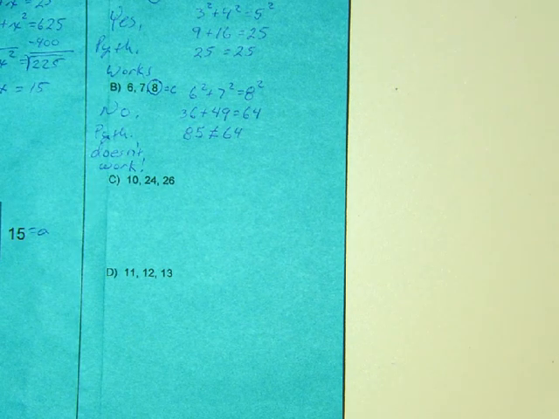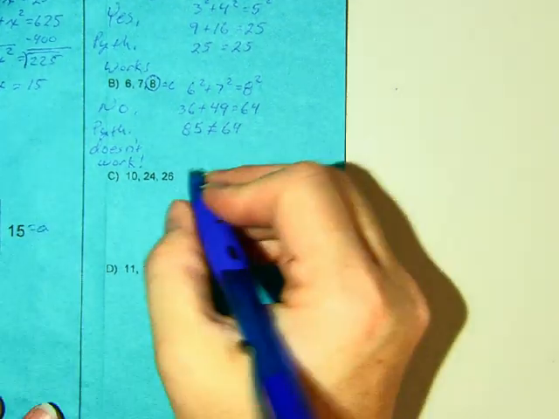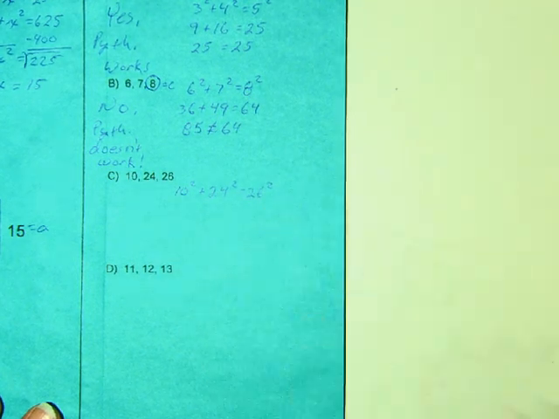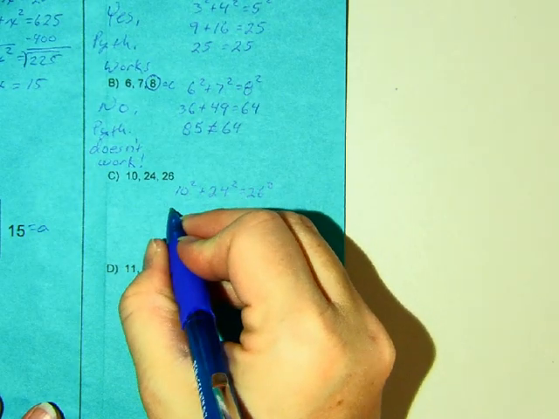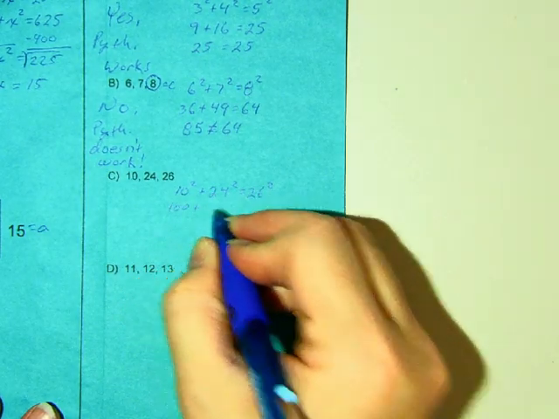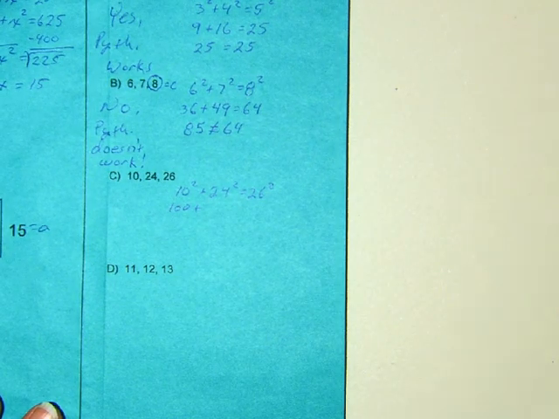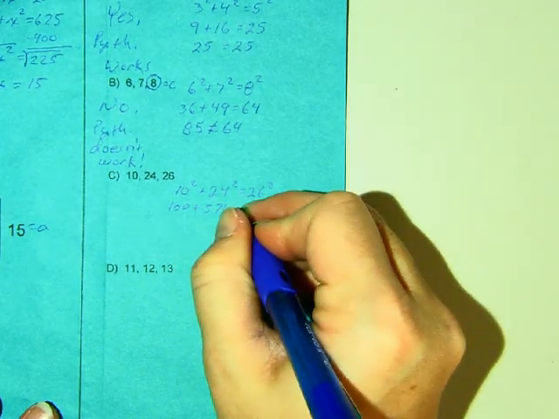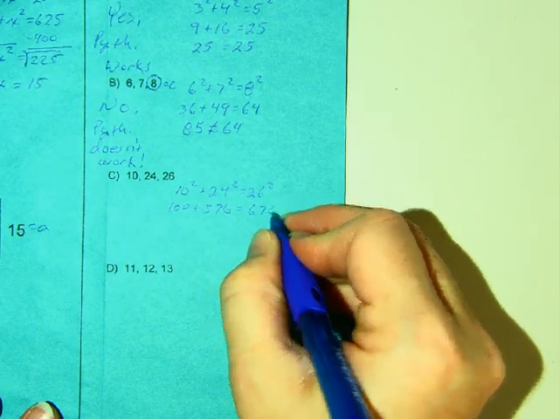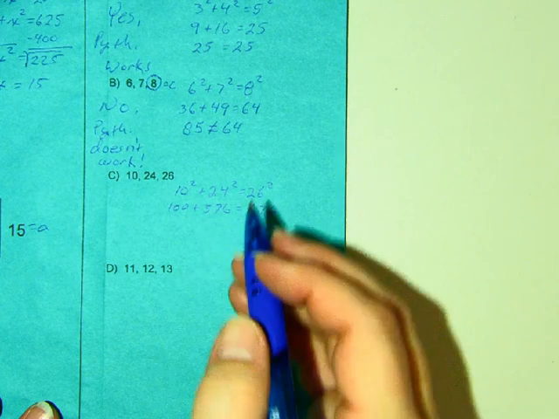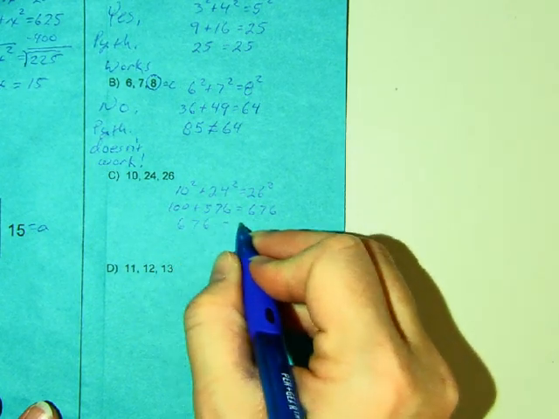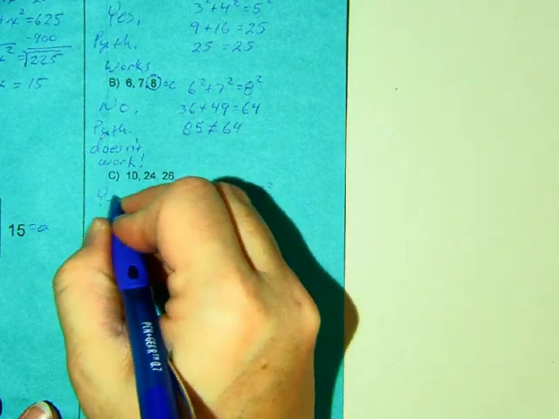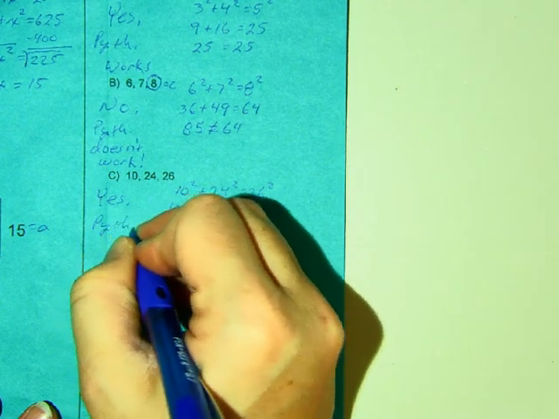All right, so let's see how you did. So on C, we should have had 10 squared plus 24 squared equals 26 squared. So then when we plug those in, 10 squared, we get 100. 24 squared, we end up with 576, and 26 squared should be 676. We add the 2 together on the left. We get 676 equals 676. Okay, so we know that these are equal, so we can say yes, this is a right triangle because Pythagorean works.